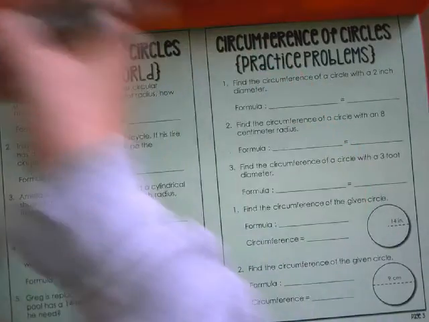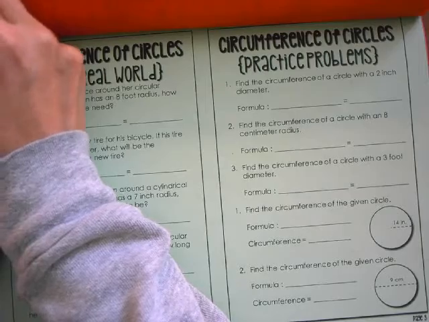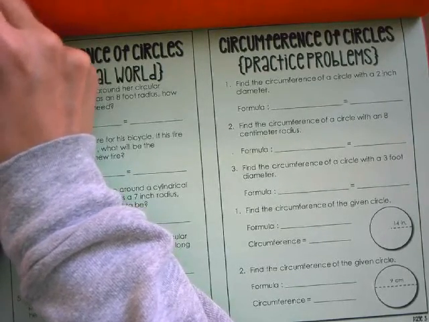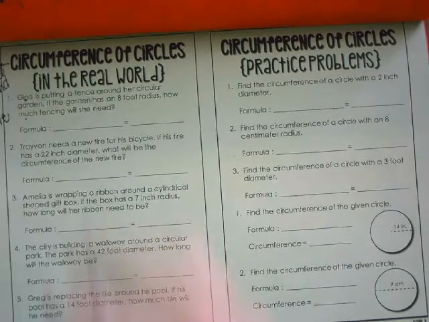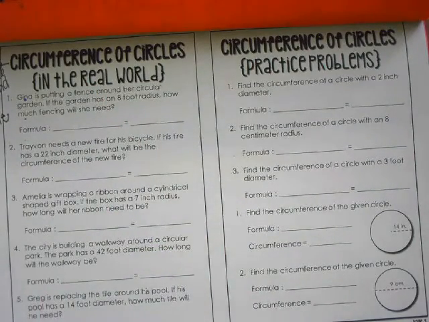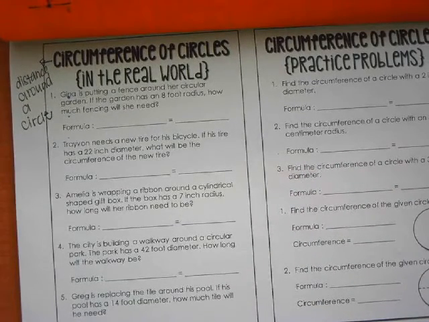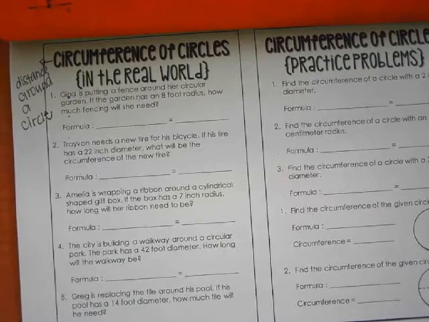So let's write that down. Somewhere on your page, label that circumference is the distance around a circle. So it is the outside of a circle, finding the distance around the outside of the circle. So that's why I say it's the perimeter of circles, because you're finding just the outside of that circle.